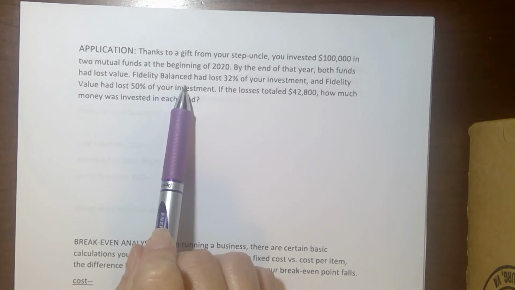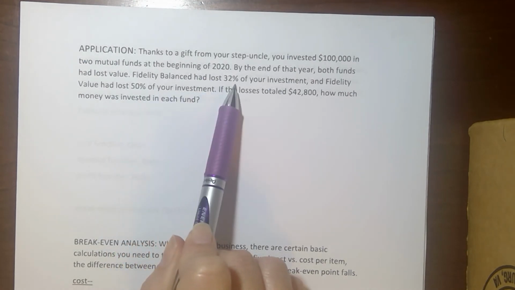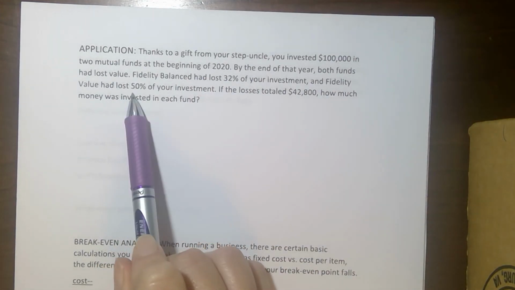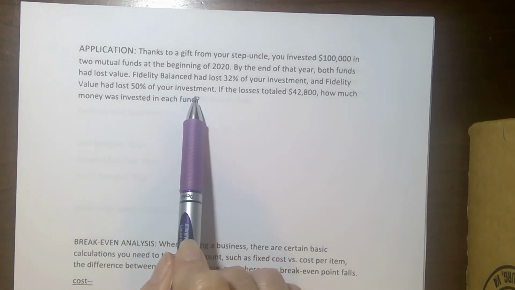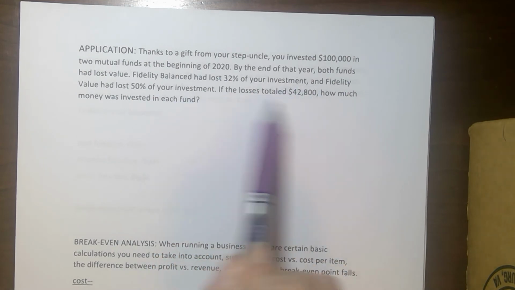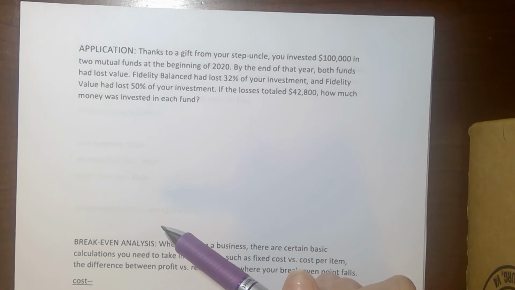Fidelity Balanced was one of the funds, and it had lost 32% of your investment. Fidelity Value had lost half, 50% of your investment. The losses totaled $42,800. How much money was invested in each fund?